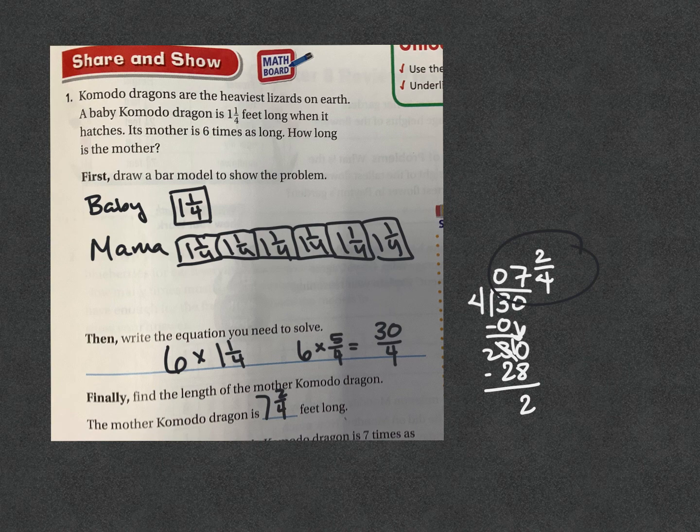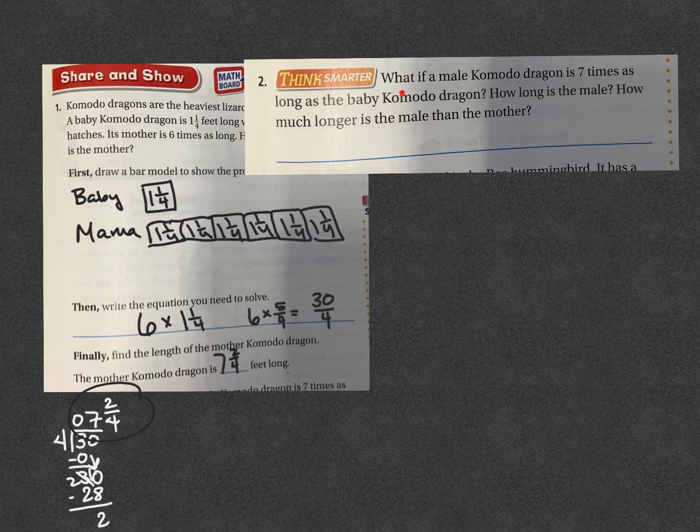That's taller than me. Oh my goodness, by a lot. It's like a basketball player height lizard. Number 2 says, what if a male Komodo dragon is 7 times as long as the baby Komodo dragon? Holy lizards, Batman. That's crazy. How long is the male? How much longer is the male than the mother?